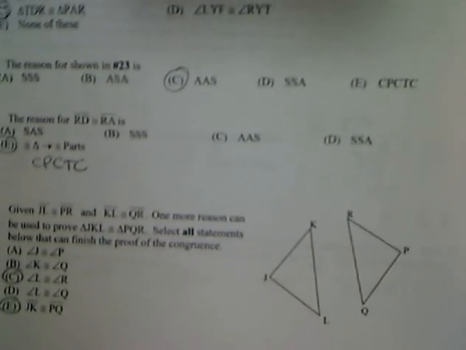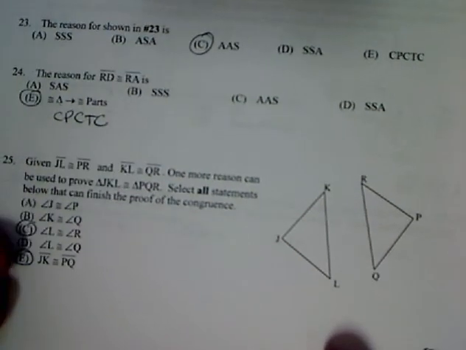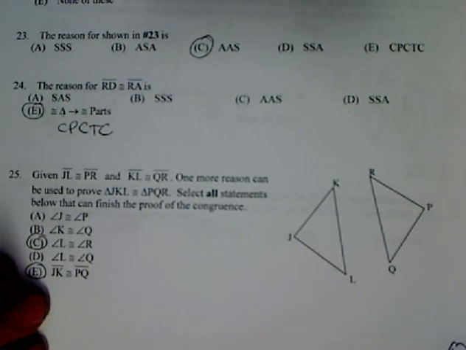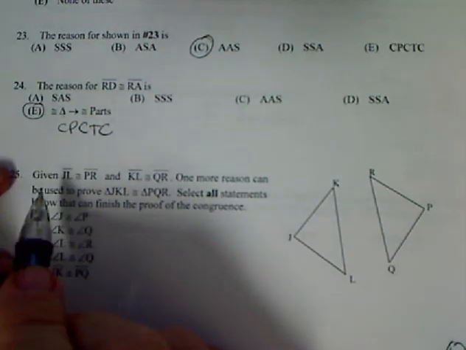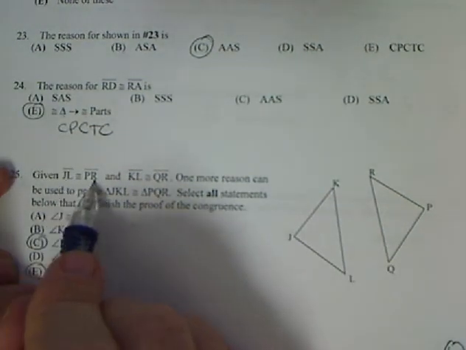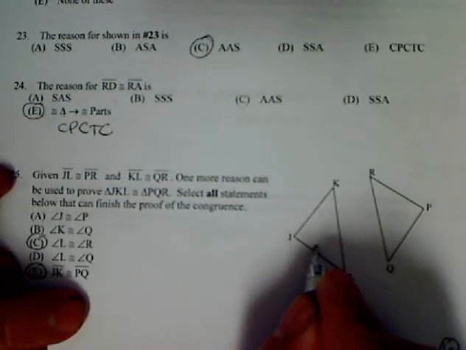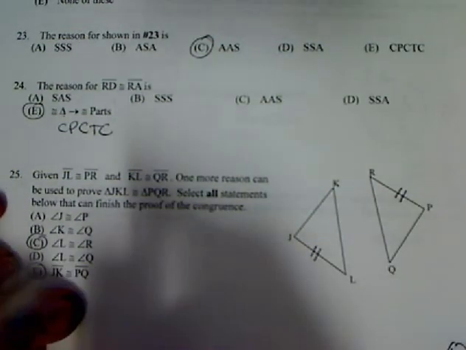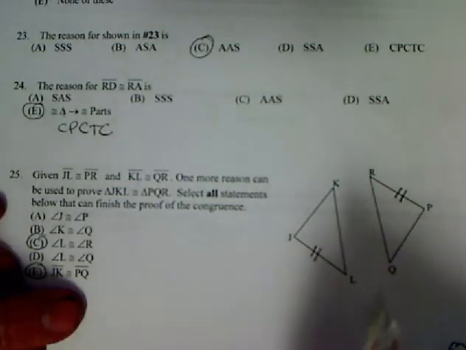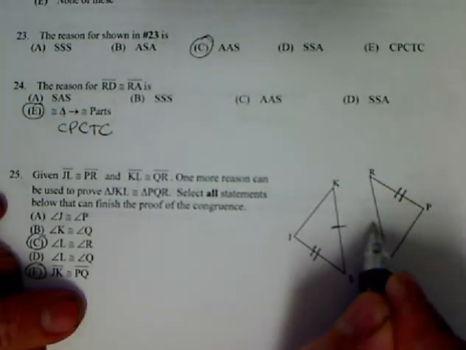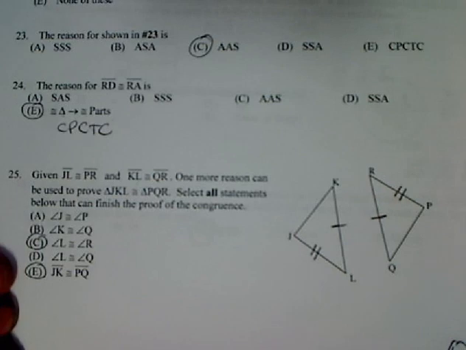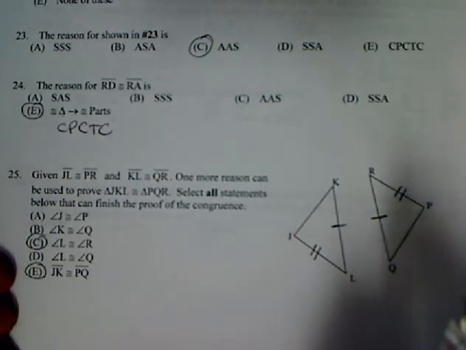Okay, so let's look at another idea of congruence. We'll mark up the figure and then figure out what else we need to be able to show it's congruent. So JL is congruent to PR, and KL and QR. Okay, so different ways I could do it. One way to do it is I get the third side.